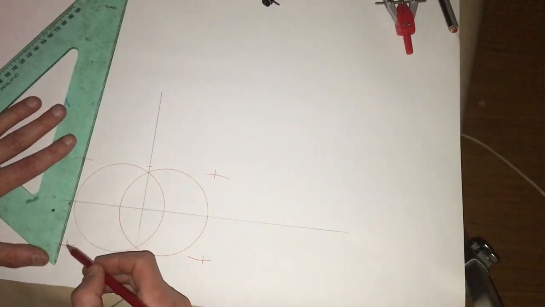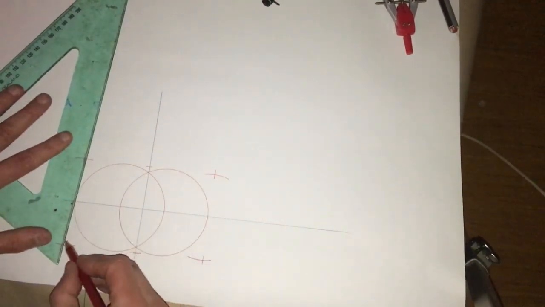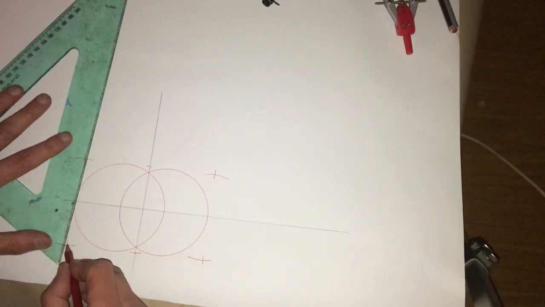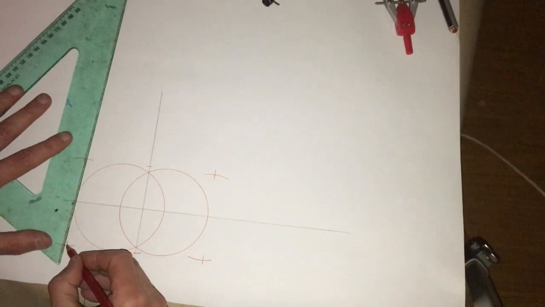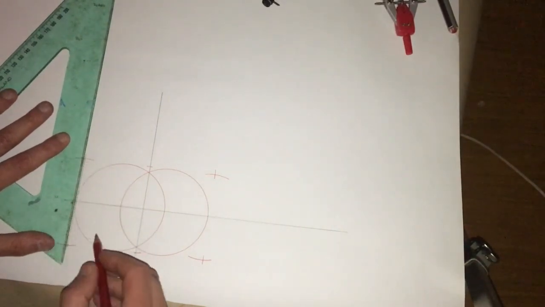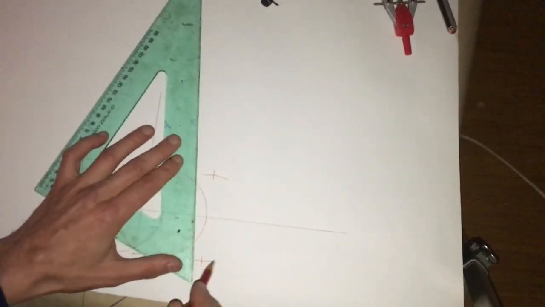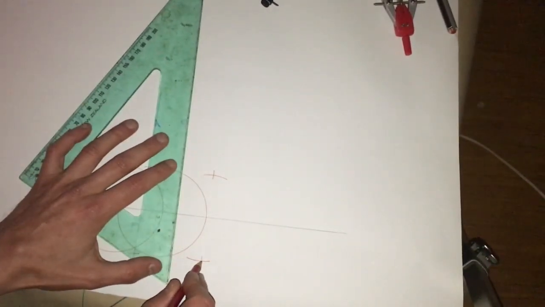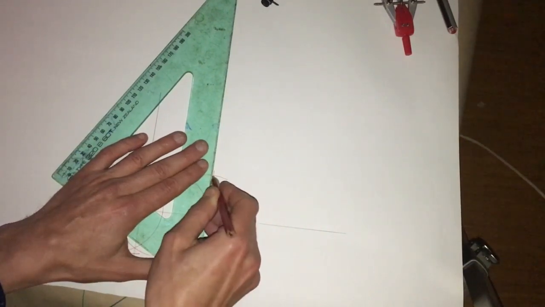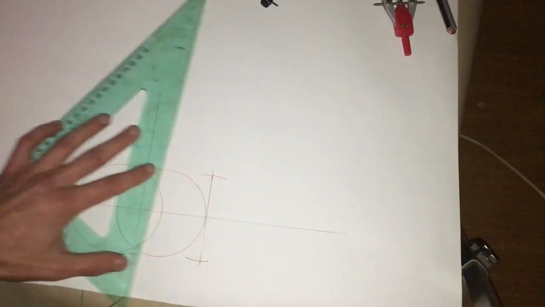I'll get up on camera. You can put your pencil on the point, just light shining, and use that to set the ruler. Now again, I'm being a little bit hasty.